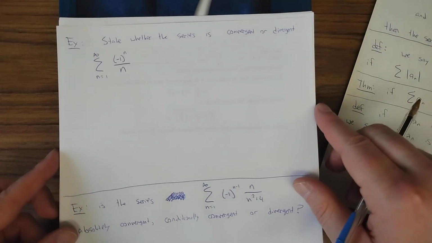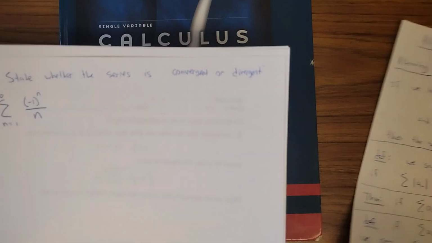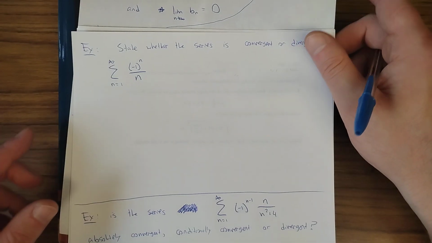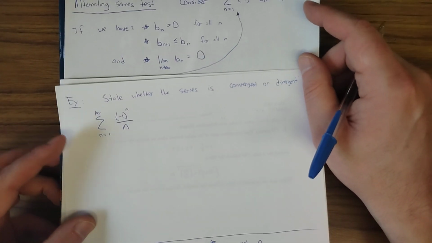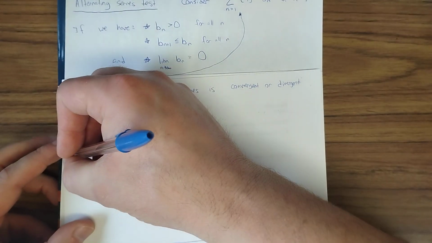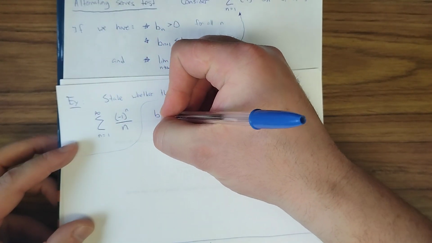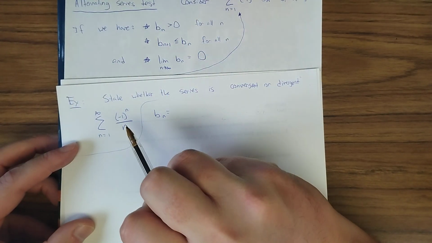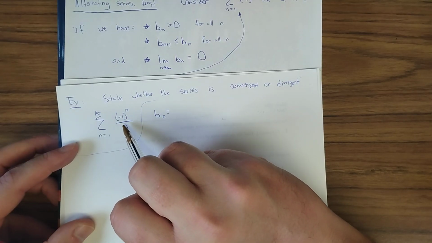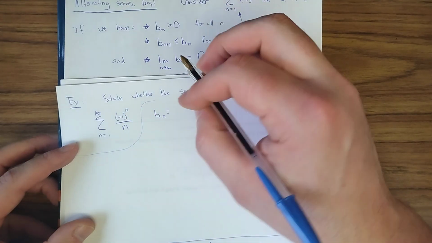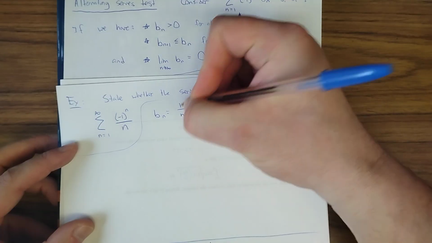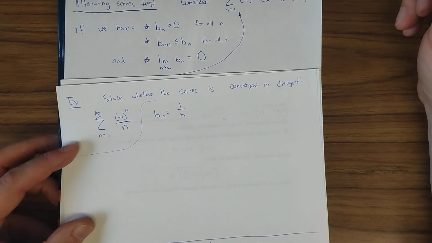So let's check our three things. Actually, maybe I still want this here. Let's check our three things. So for us, b sub n is basically the non-alternating part. I'm just going to ignore the (-1) power, and so b sub n is 1 over n.